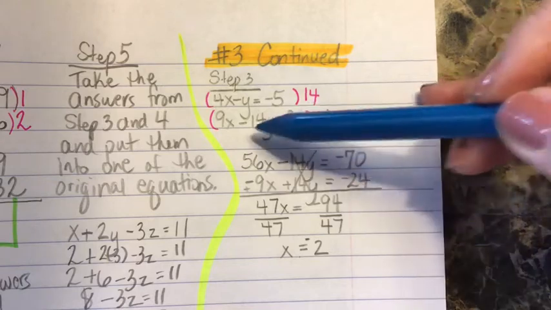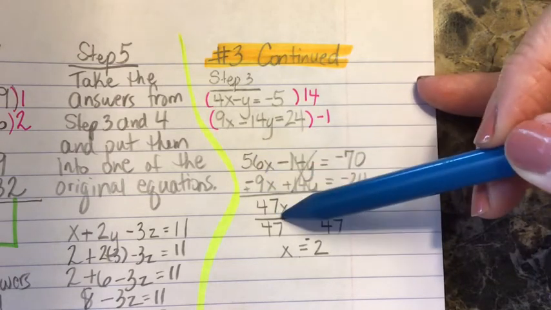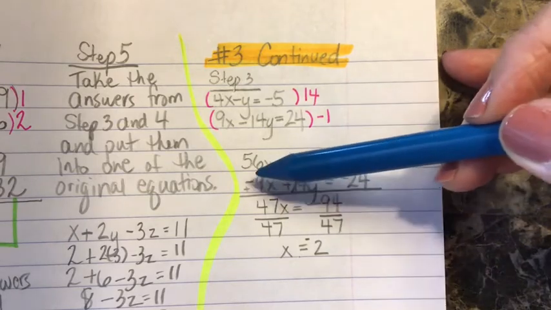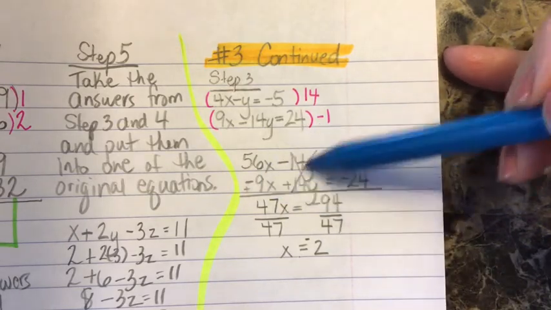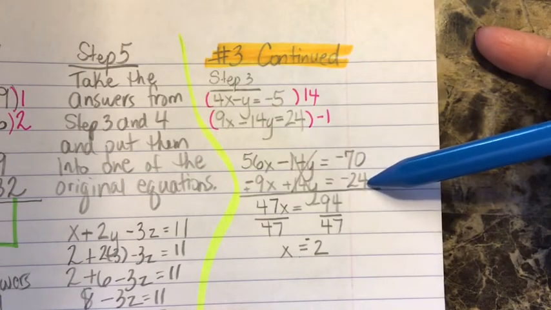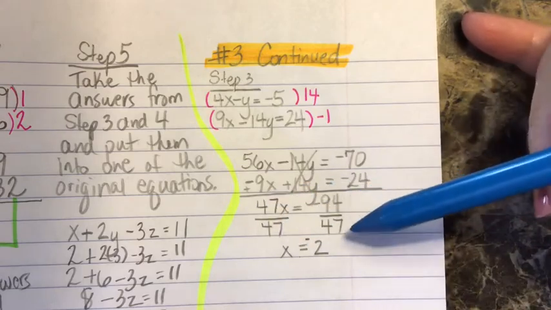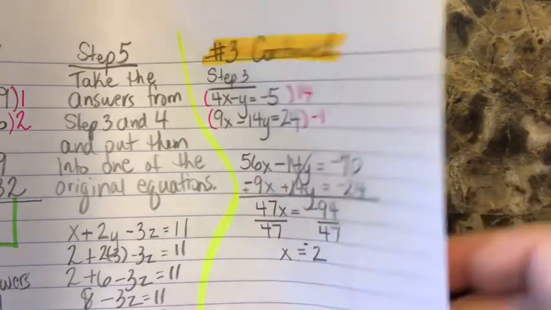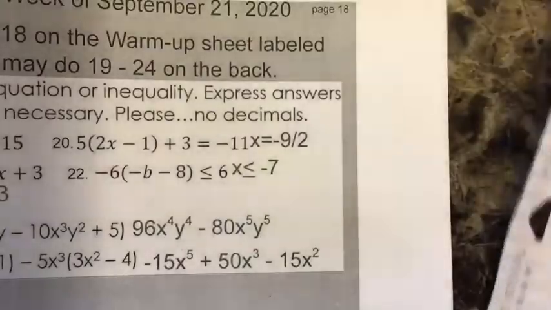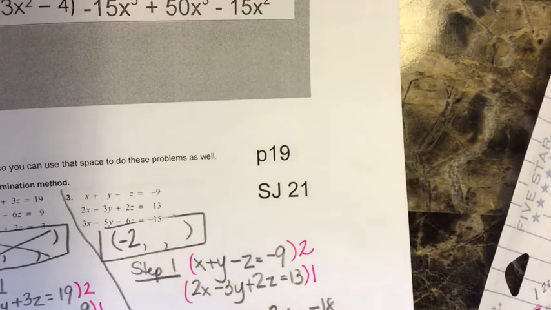I added them together. 56 plus -9 is 47x. -14 plus 14y, eliminated. -70 plus -24 is -94. I divided both sides by 47. I got x equals -2. I took that answer of -2 and put it in the correct spot of the answer.